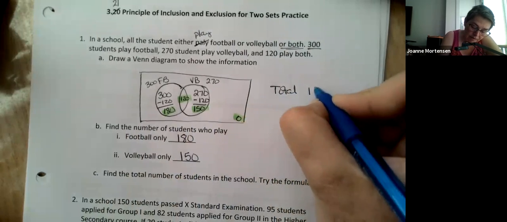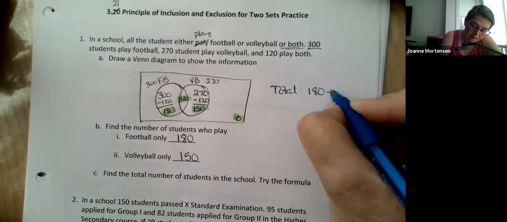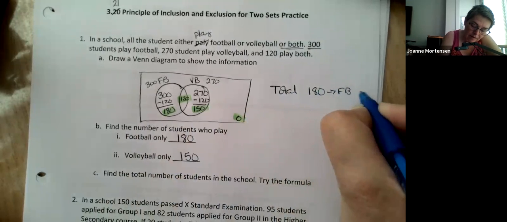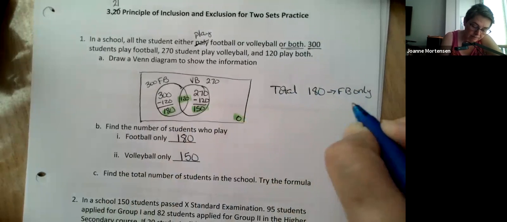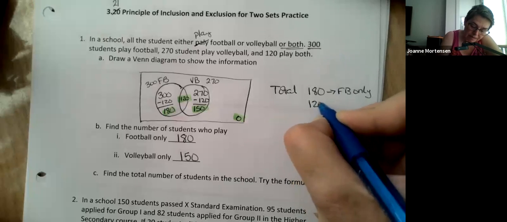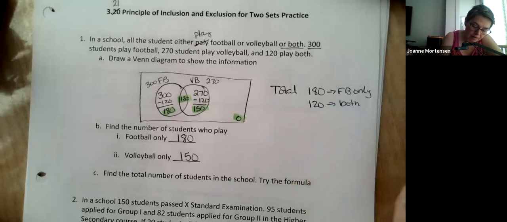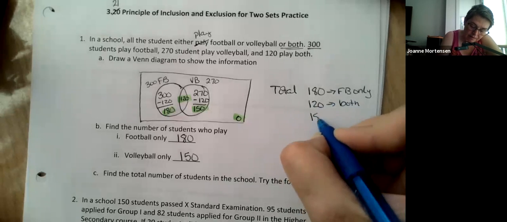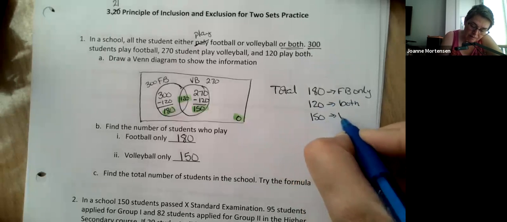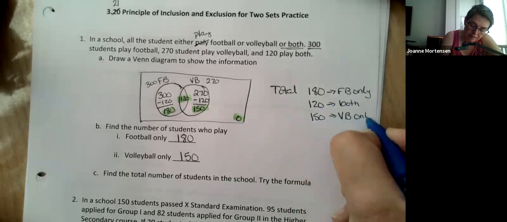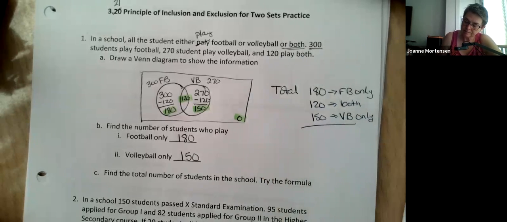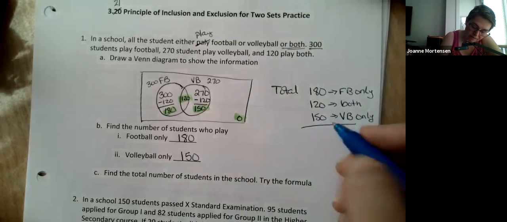So 180 only, 120 is both, and 150 is volleyball only. So 180 plus 120 plus 150 is 450 total.